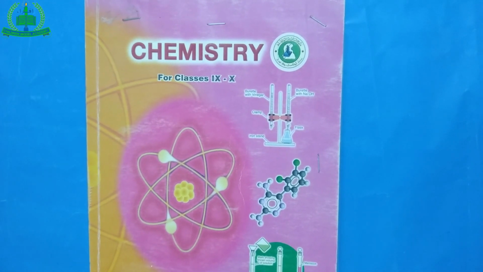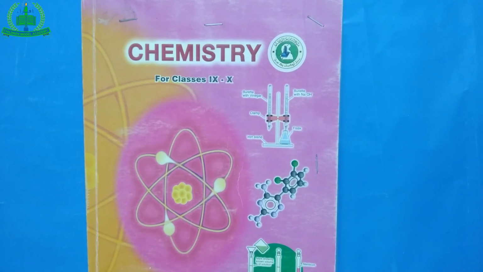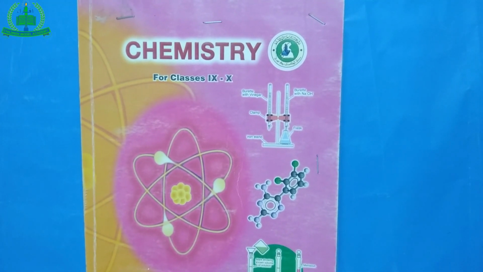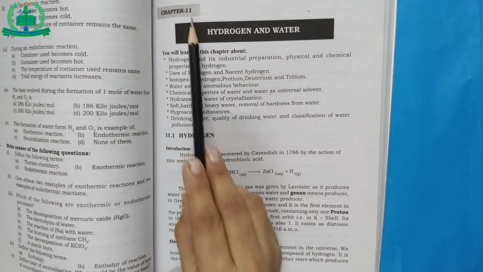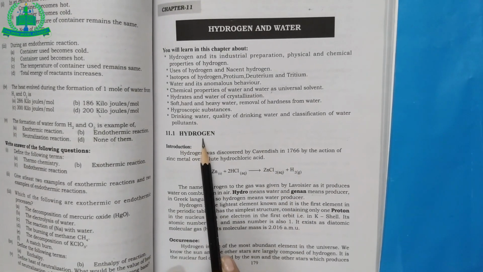As we learned chapter number 1 to 10 in class 9, so today in our first lecture we will start from chapter number 11, hydrogen and water. Open page number 179. Chapter number 11, hydrogen and water. Our first topic is hydrogen.